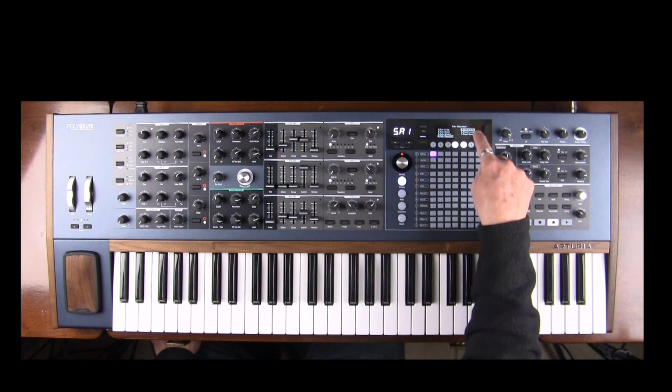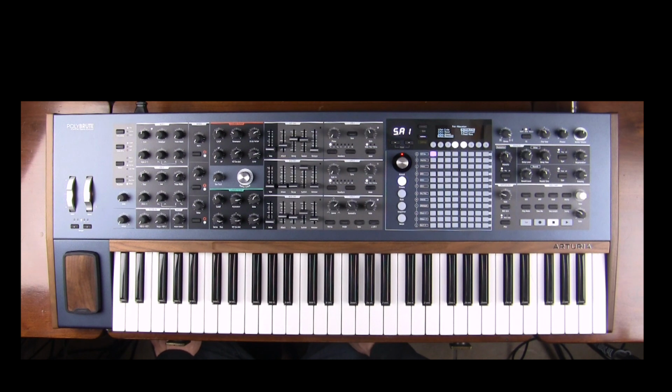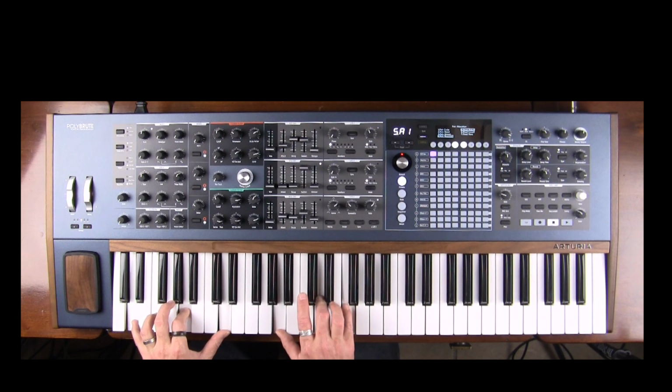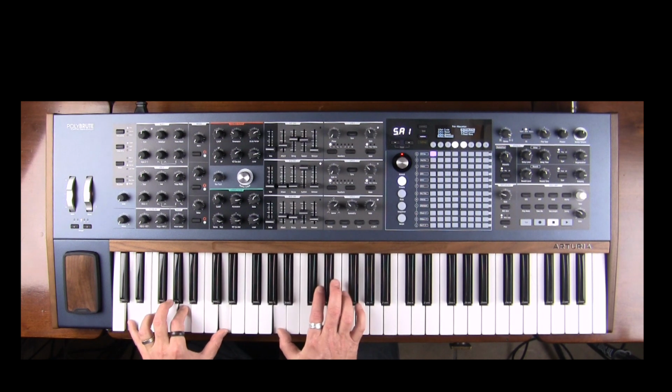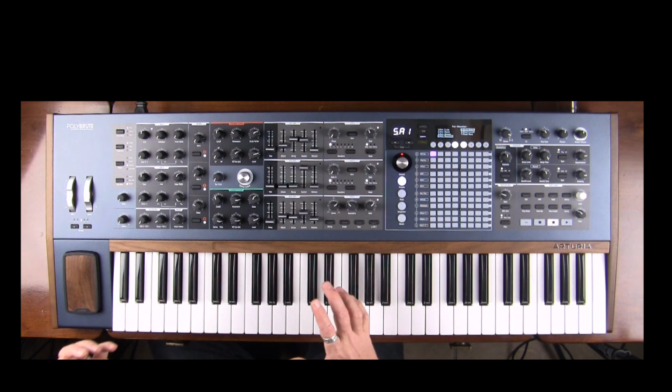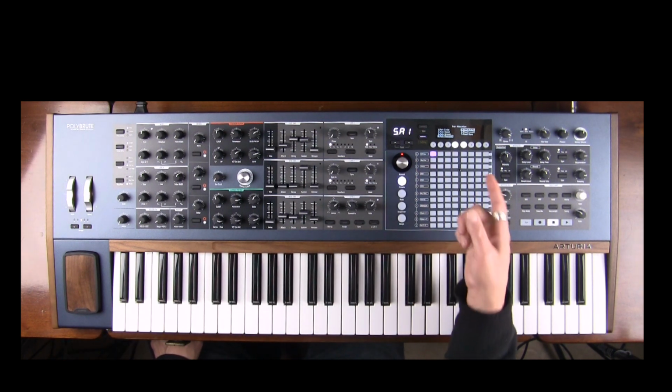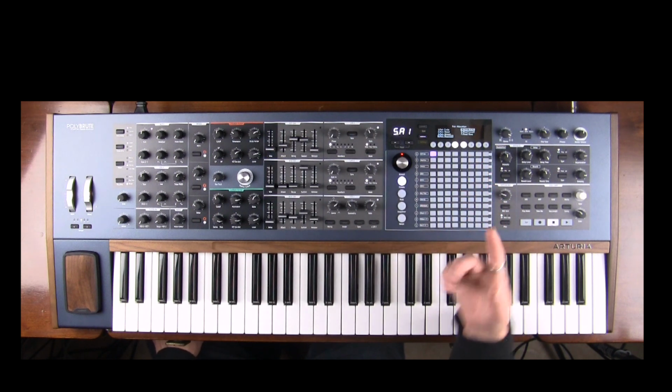So on the other side, we have steal oldest as the first setting. So like if I play this, if I play one more note after that, it's going to take the oldest note, which in this case is this lowest D, which it did. Or you could do steal lowest.